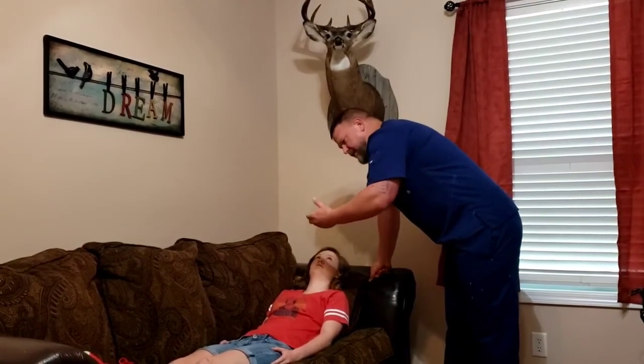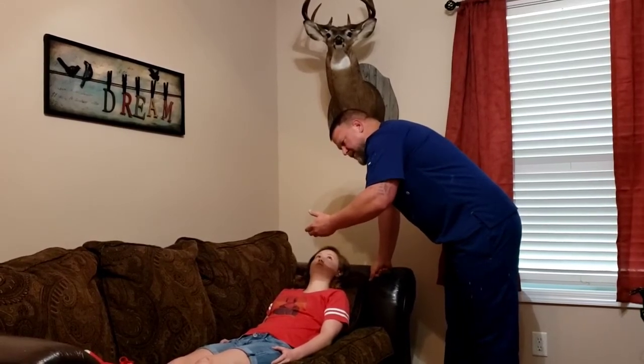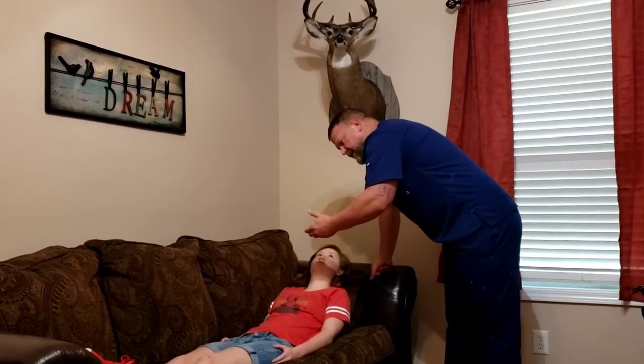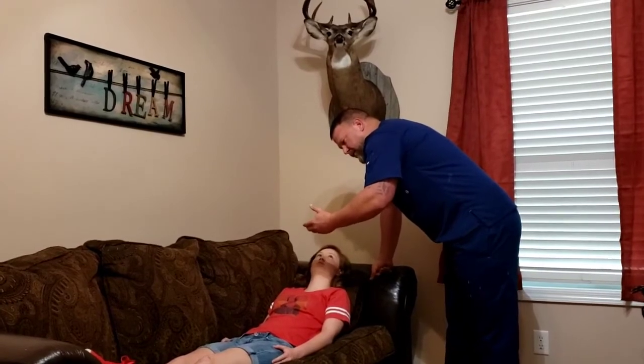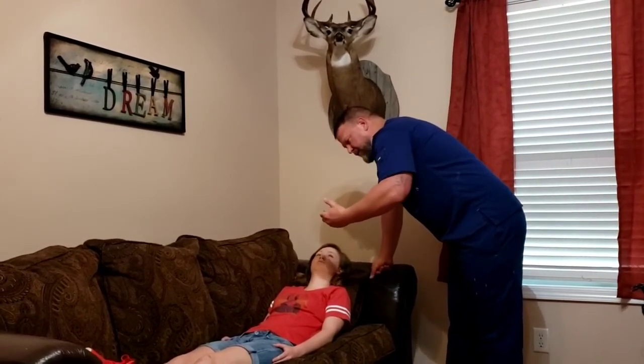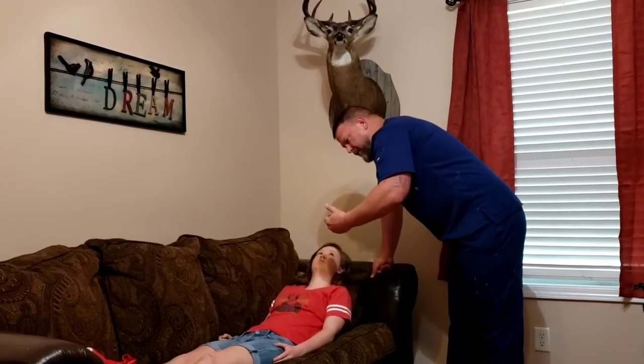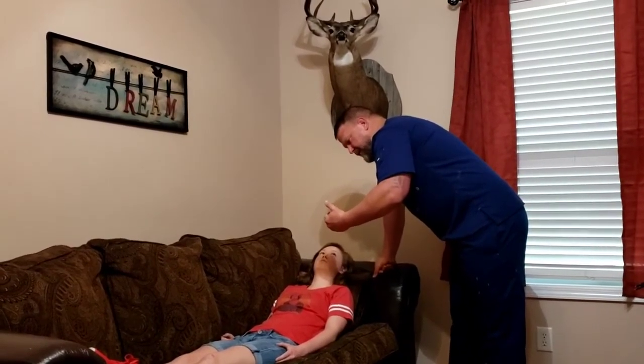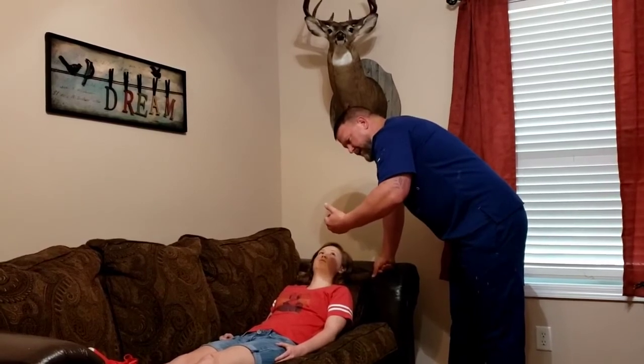I'm noting the aortic space, which is located at the second intercostal space, right sternal border. Then I'll move on to the left sternal border, second intercostal space, which is the pulmonic.